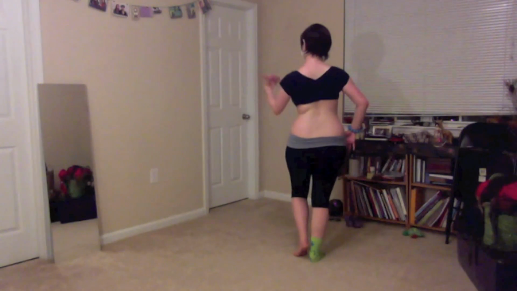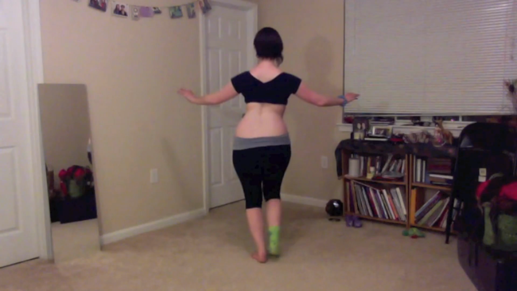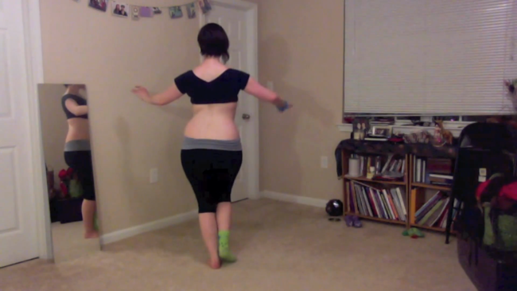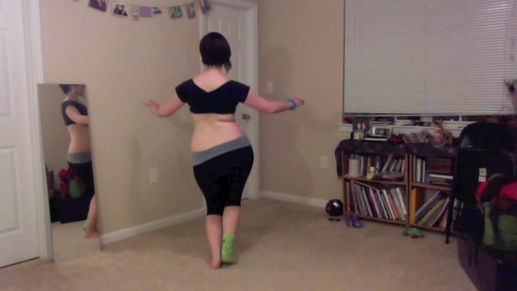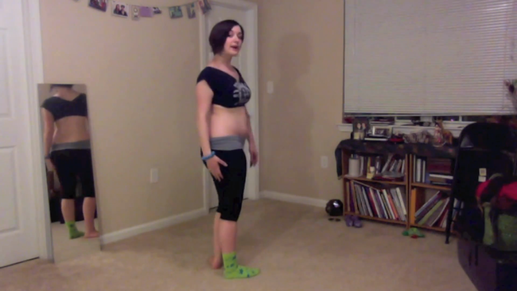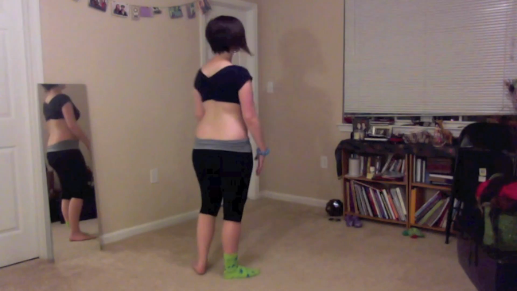Now I'm going to do my samiha on the left foot and the right hip. Step, together, step, touch, and maya right, maya left, maya right. So let's practice just those feet and hips a few times in a row. Then we'll add in some arms.